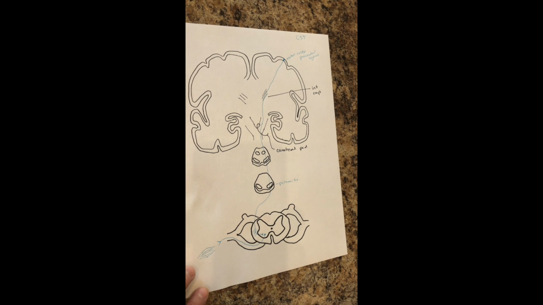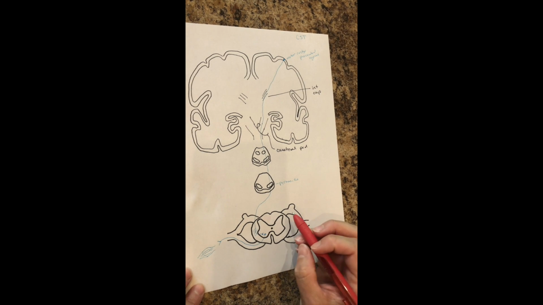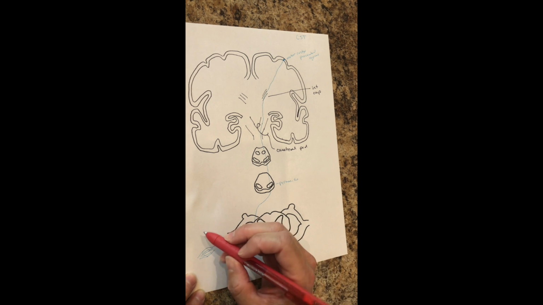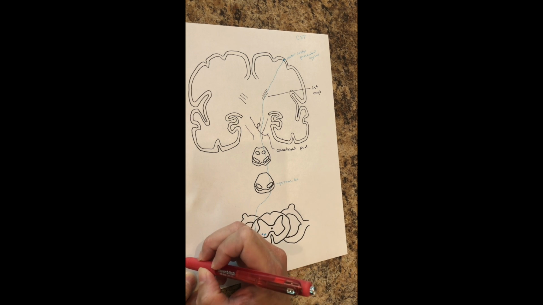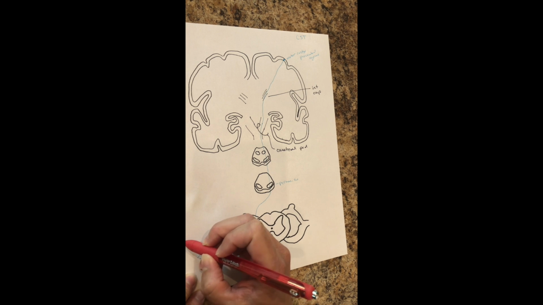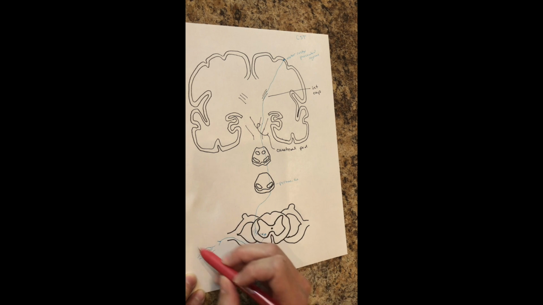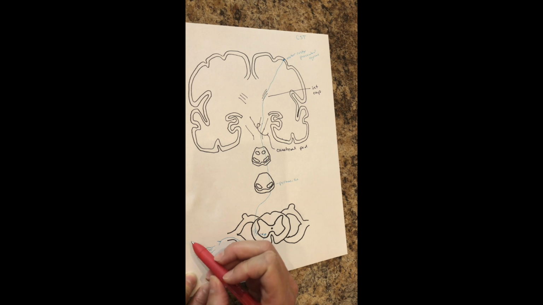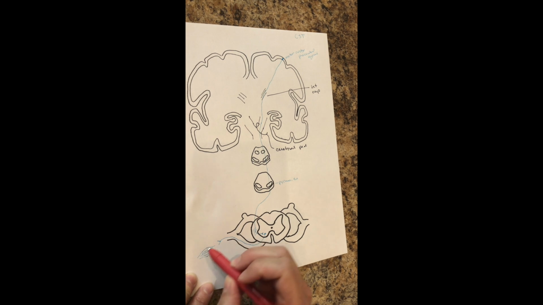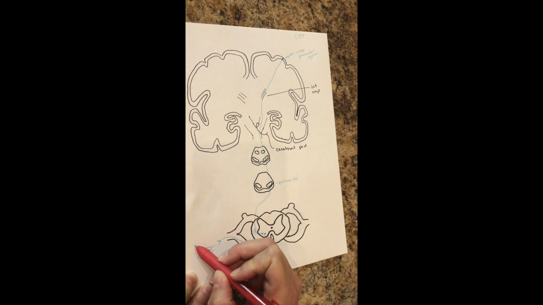Now let's do somatosensation. Okay, so here's a feather. It's tickling your foot. That information comes in. Those skin receptors are going to feel that, or it might be proprioceptors.